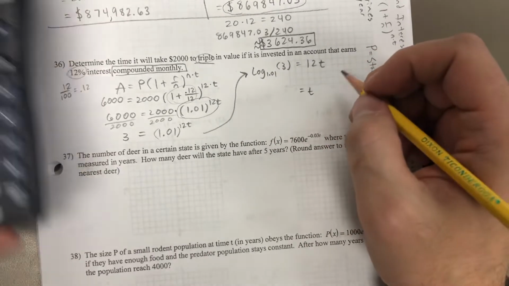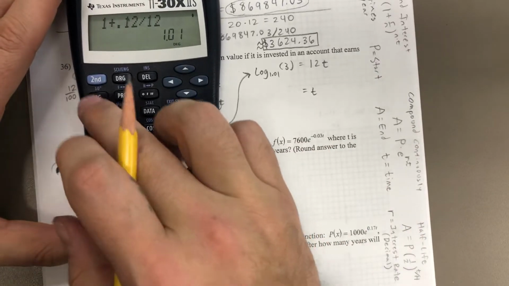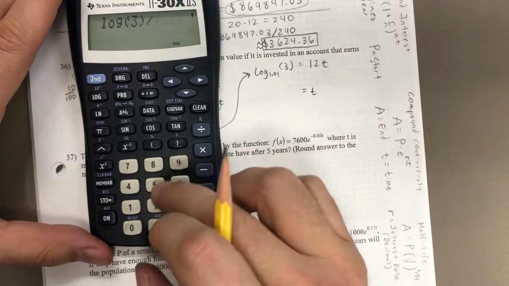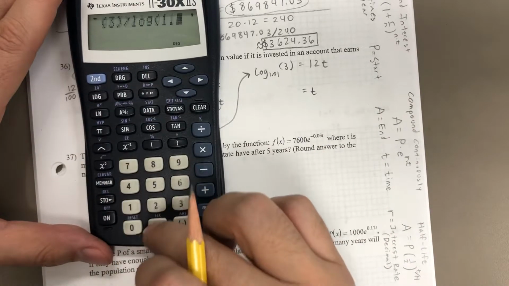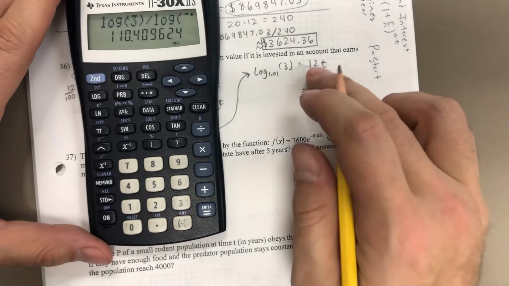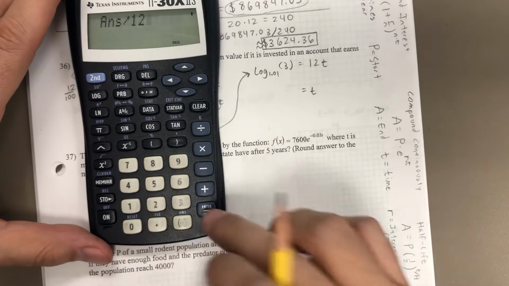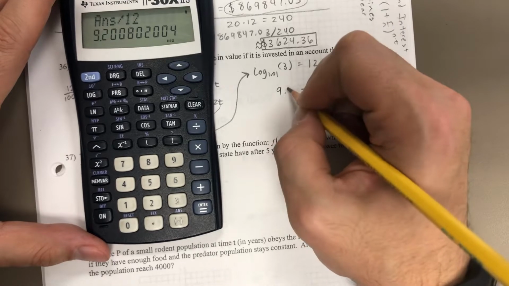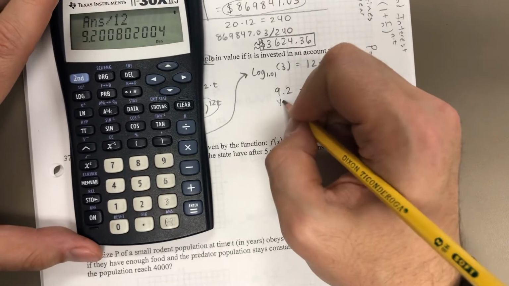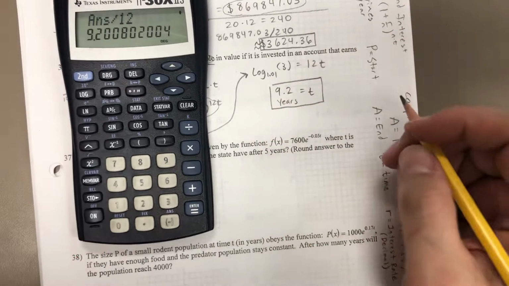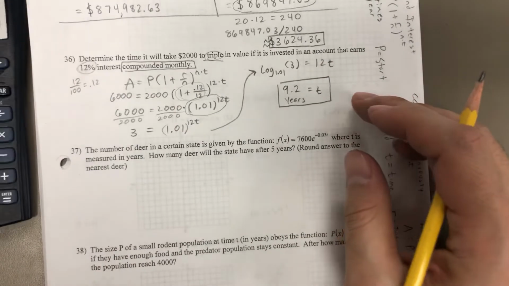So let's do the whole thing at once. So we do the log of the big number 3 divided by log of the base, so log of 1.01, and I get that number, and then I need to divide it by 12, and that tells me the number of years that it's going to take. So it's going to take about 9.2 years for the $2,000 to triple. So that's pretty easy. That's how we solve number 36.